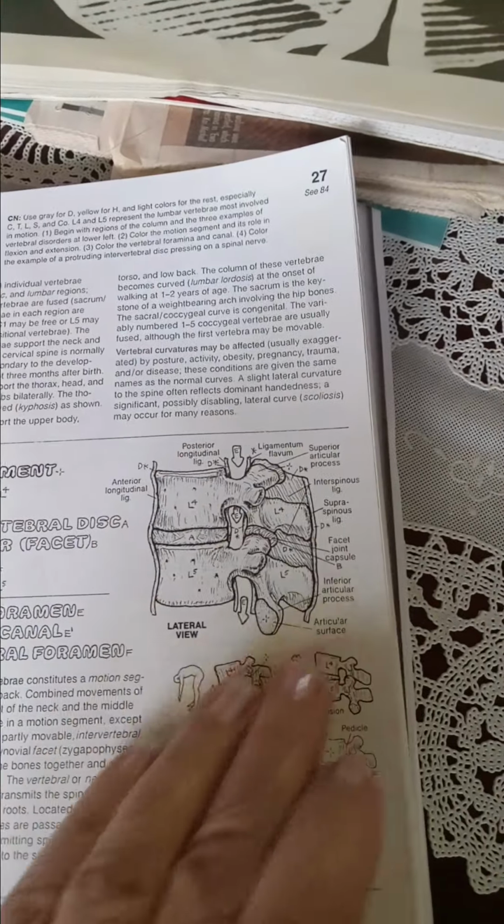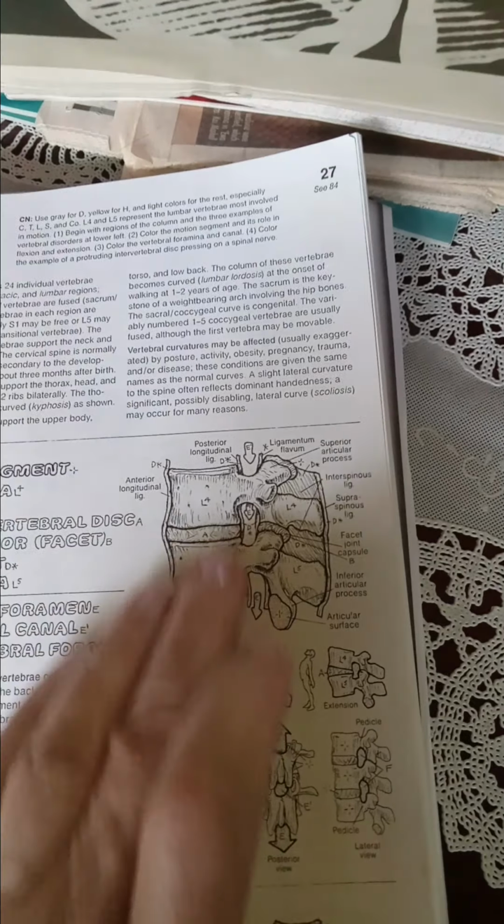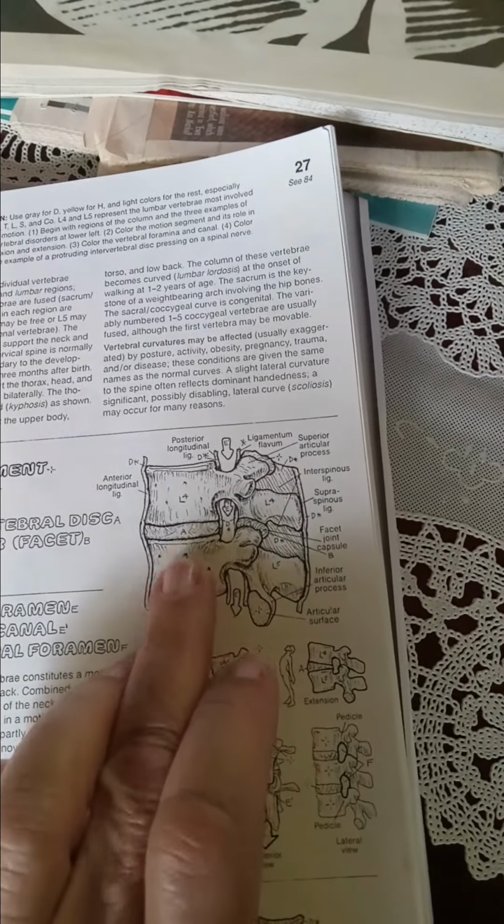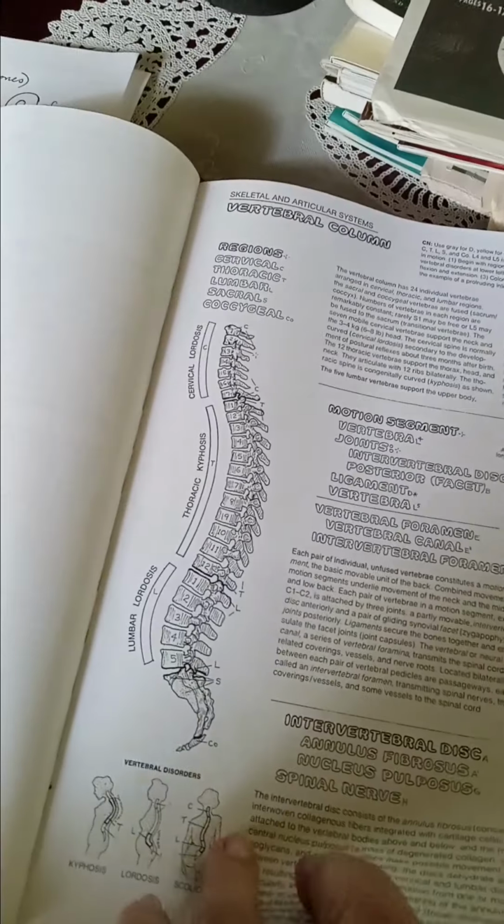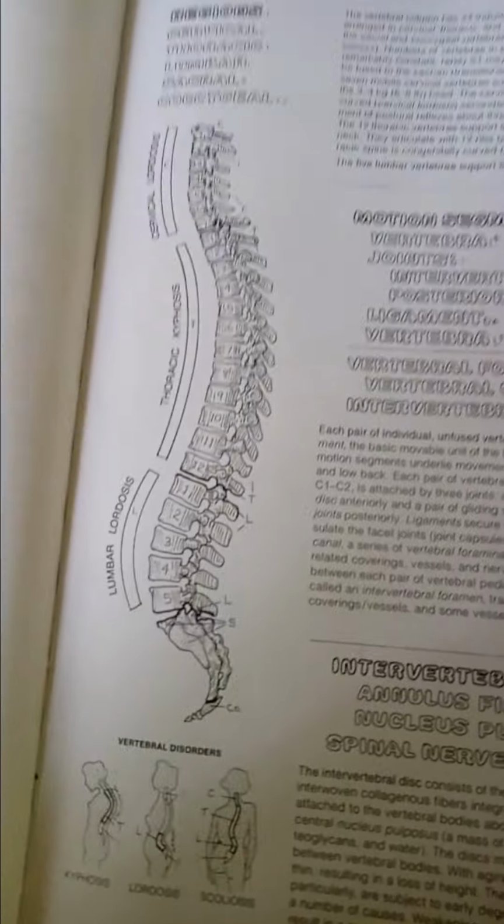That's kind of the level of a typical exam. This is showing a cross section of two vertebrae and the little disc or cartilage in between. So this is kind of cool, but you don't have to color it. You could. I'd just color this part maybe, but don't get too lost in that one.